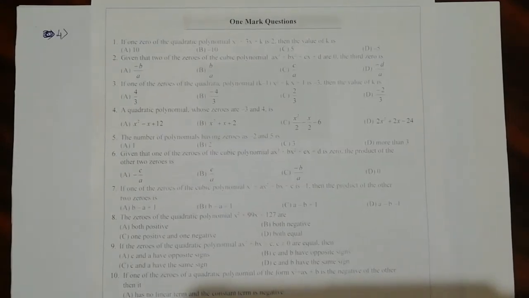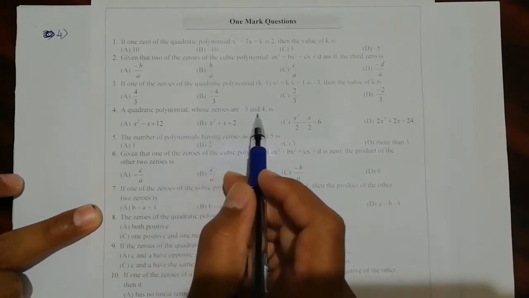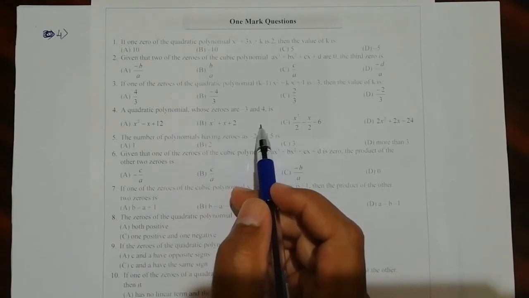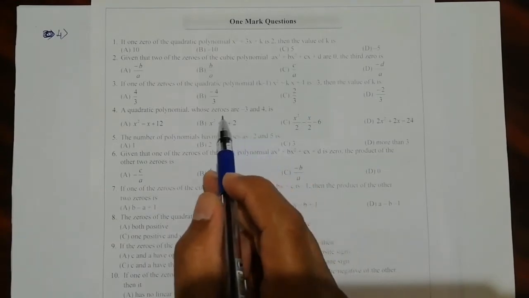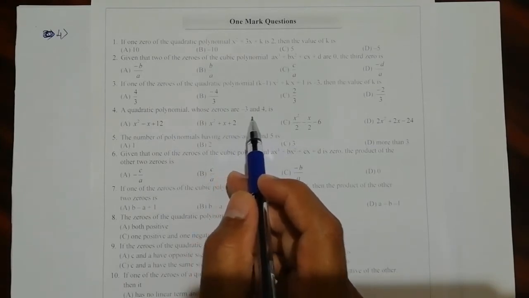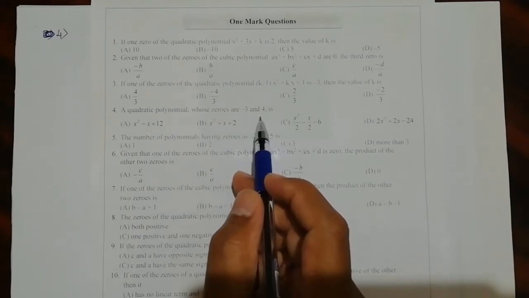Look at the fourth question. A quadratic polynomial whose zeros are minus 3 and 4 is... This type of problem is already solved. Minus 3 and 4 are the zeros, not the sum of zeros and product of zeros, so minus 3 and 4 are alpha and beta. Now you have to find the required quadratic polynomial.